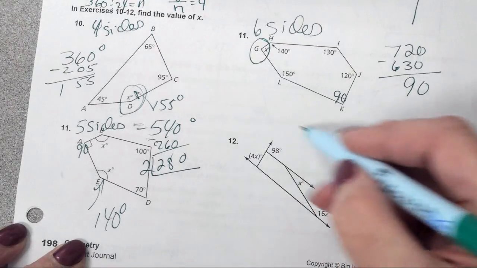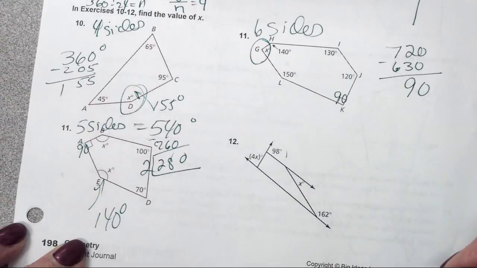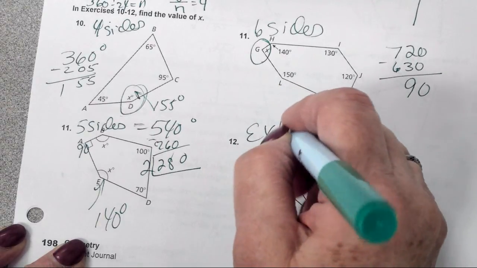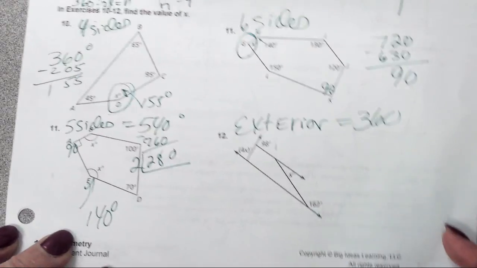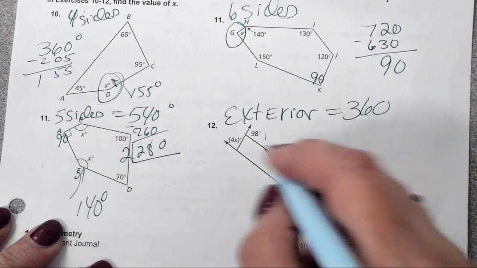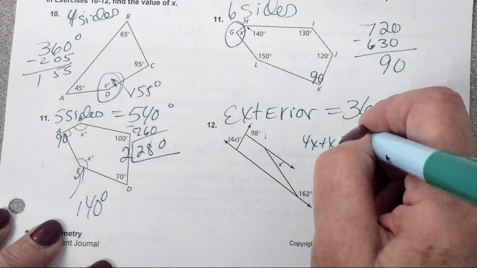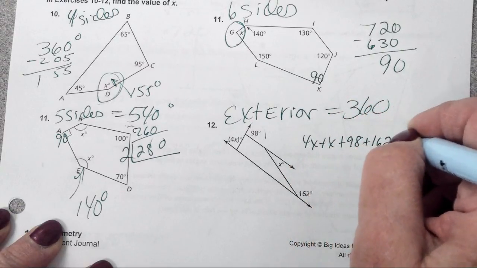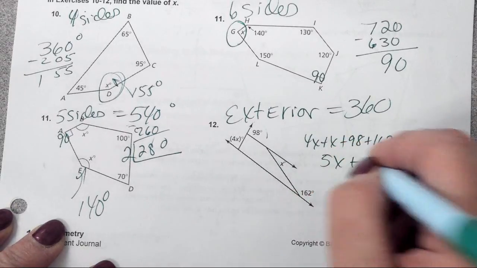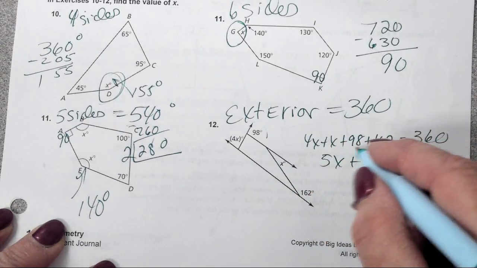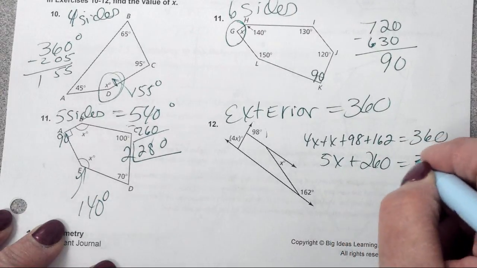Here, I don't care how many sides there are, because what kind of angles did they give me? Exterior angles. And exterior angles always total to 360. Except now I have a little algebra problem, don't I? So 4x plus 98 plus 162 equals 360. So 5x plus 260 equals 360.